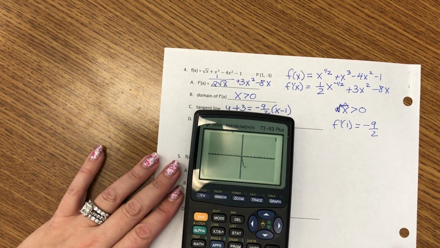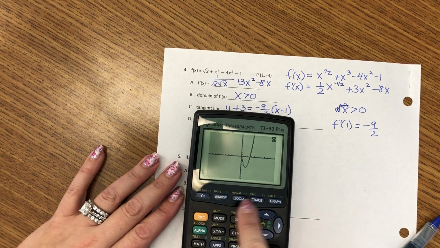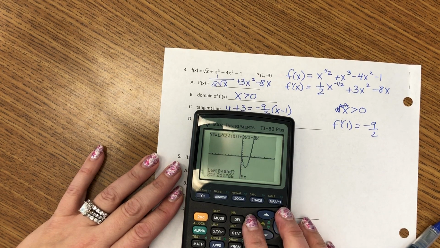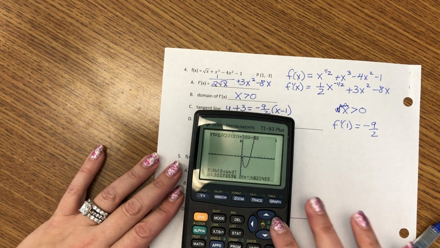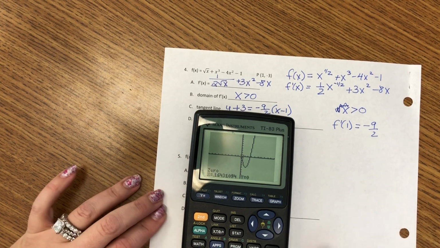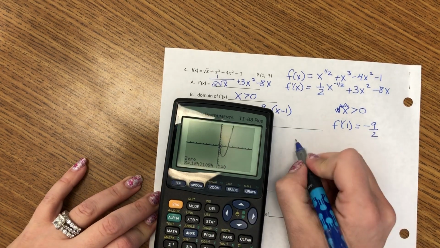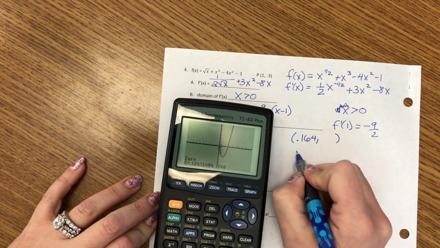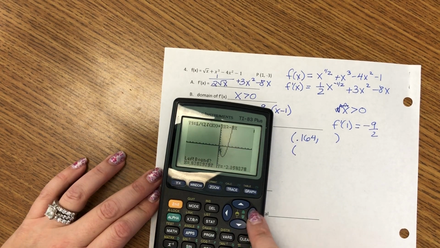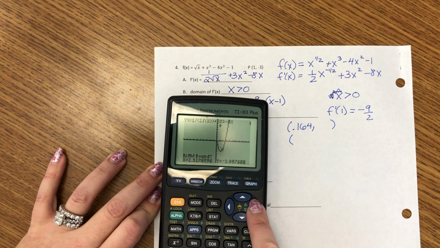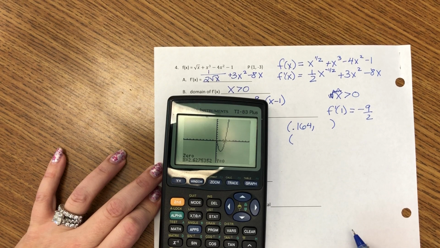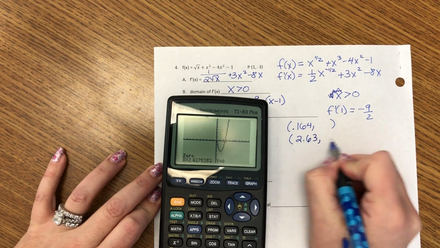So we want to find the x-intercepts. I'm going to do second trace, 0, left bound, right bound. So the first one is at 0.164. Then I have to find a y value. Now I've got to find the x-intercept over here. 2.63.